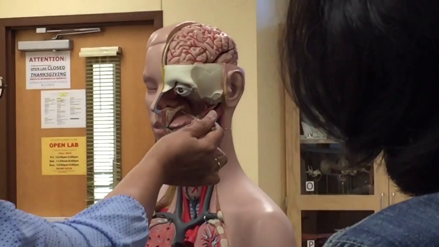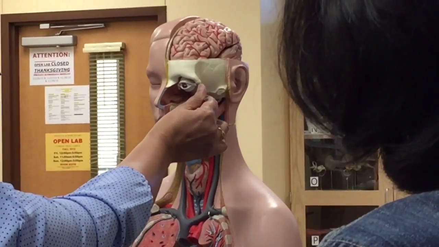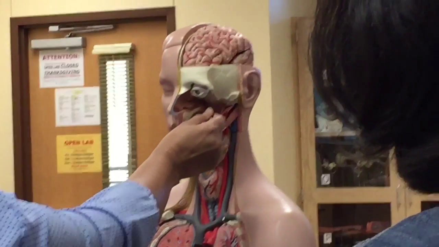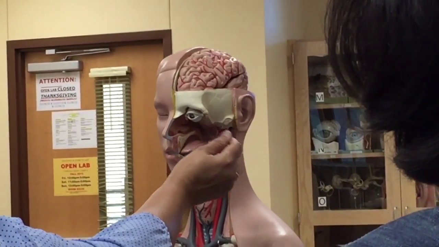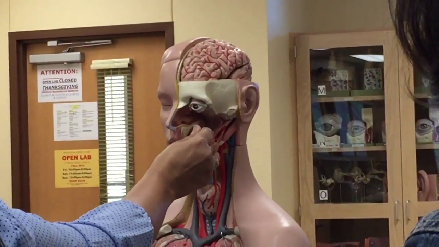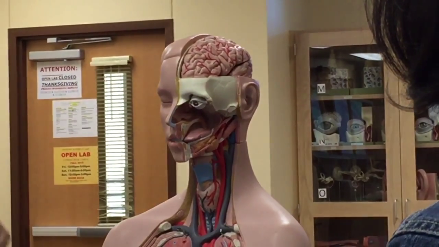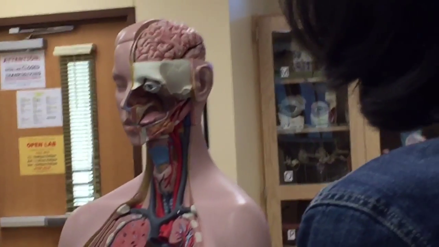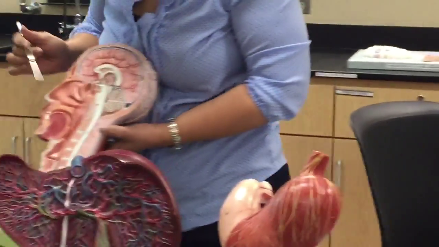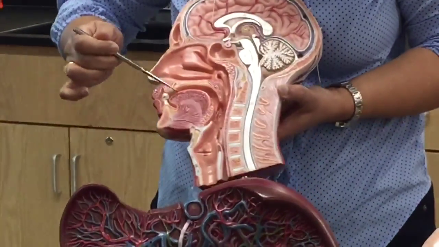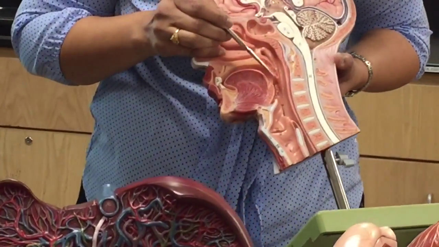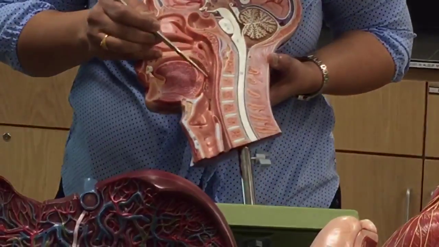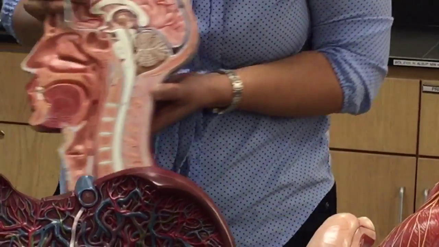Fauces is the opening of the oral cavity on the posterior side into which part of the pharynx? Into the oropharynx. So here's the oral cavity, this opening or the connection between the oral cavity and the pharynx. And so on this model, that's the oral cavity, right? This opening here, which leads into the oropharynx, that is fauces.